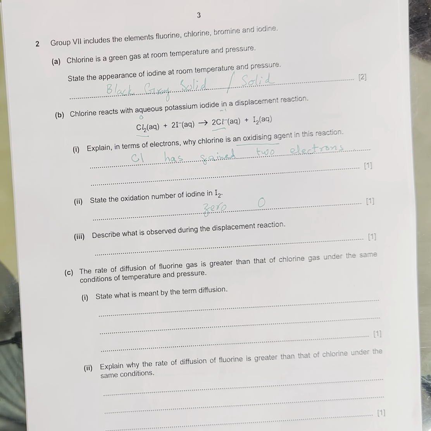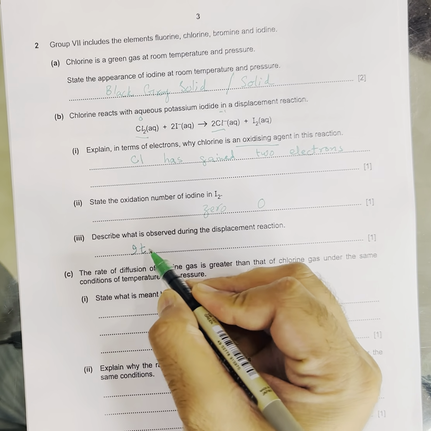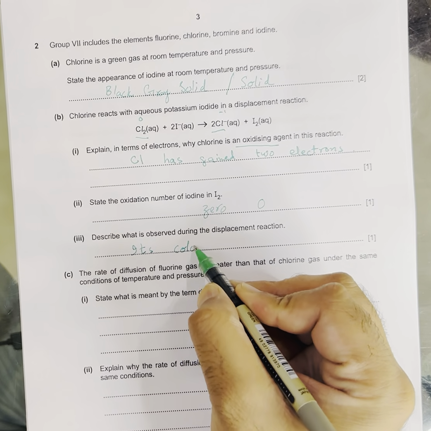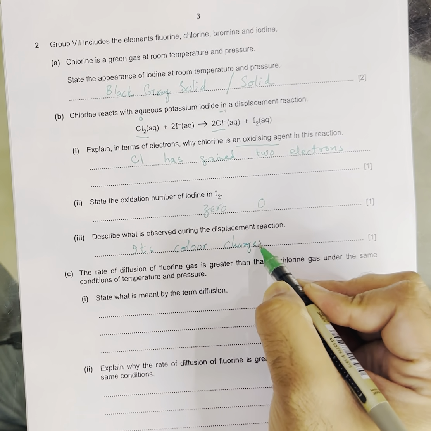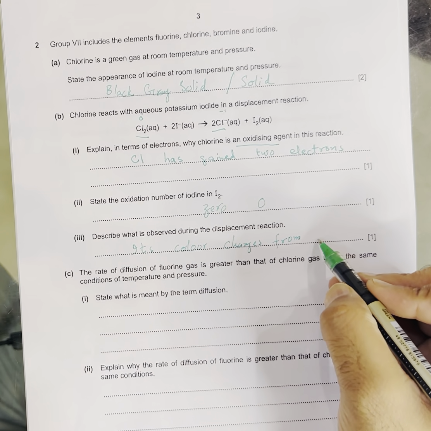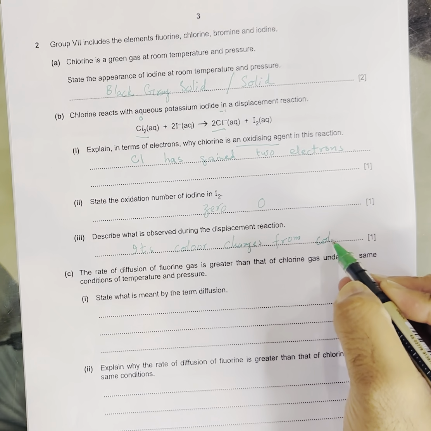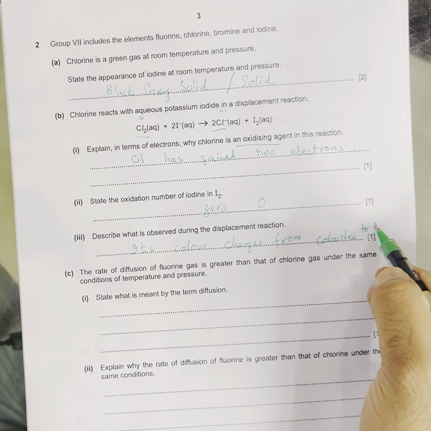The color changes from colorless to brown. So we write its color changes from colorless to brown.